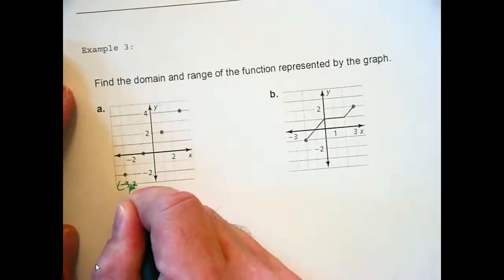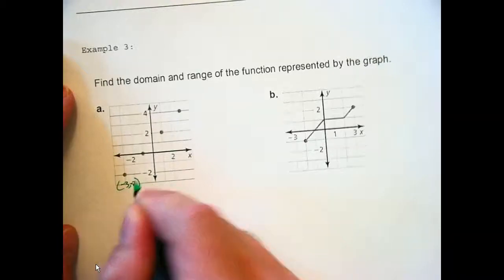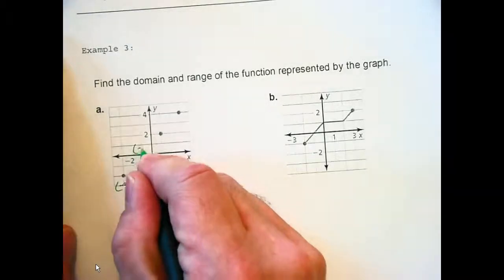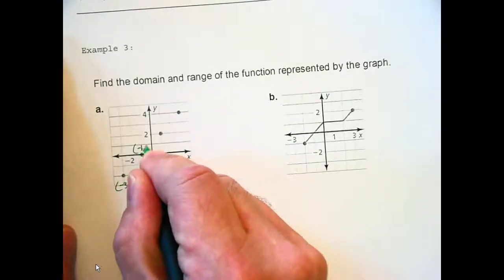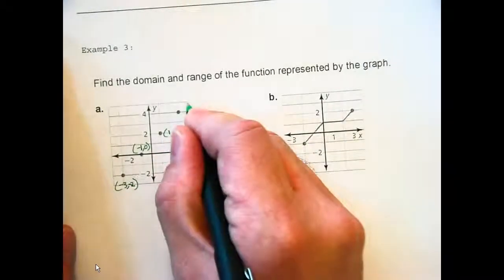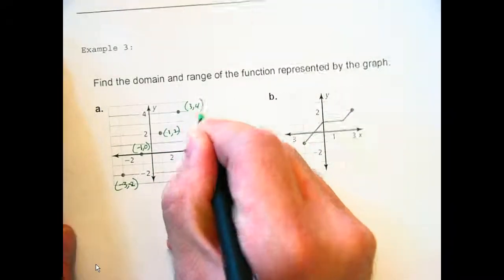How about -3 and -2? What's this one? And here? And here? Okay. So those are my X and Y values on that graph.